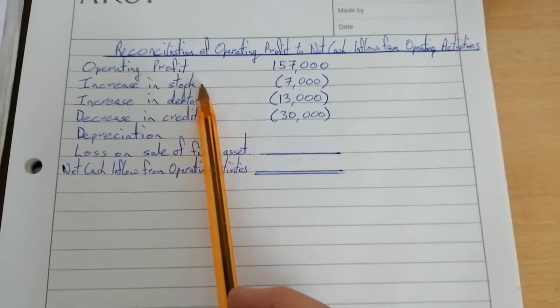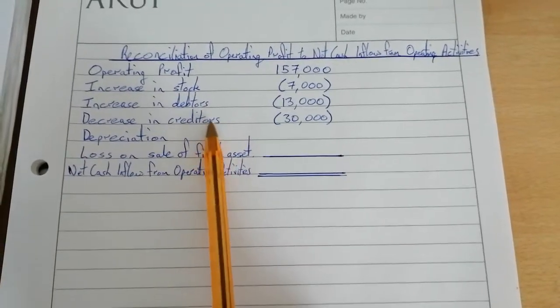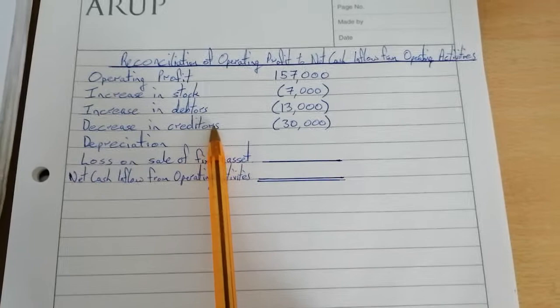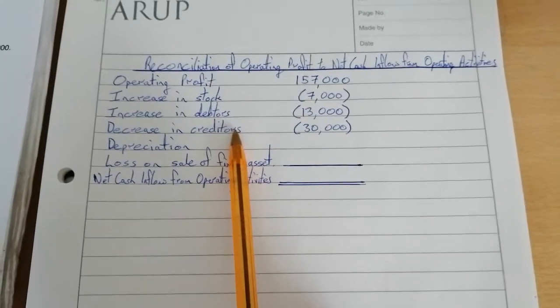We have either an increase or decrease in stock, increase or decrease in debtors, an increase or decrease in creditors, whatever it happens to be, and the same rules apply.